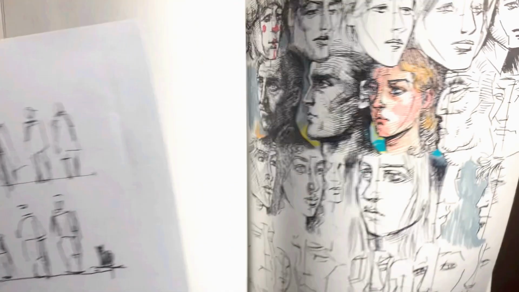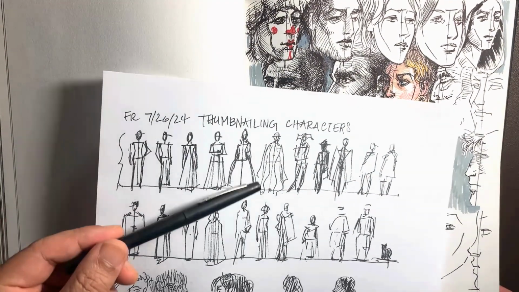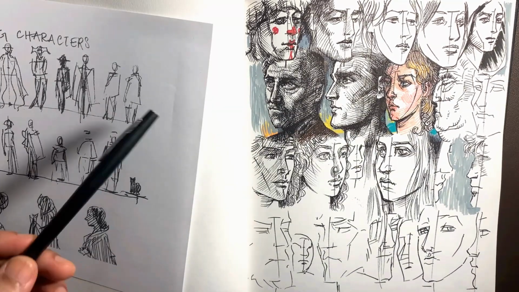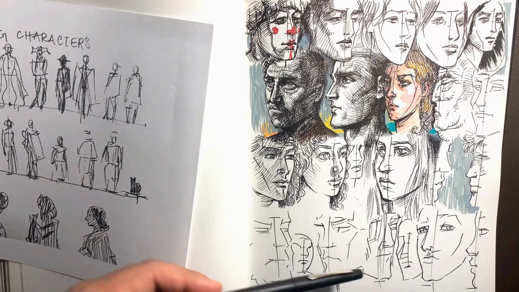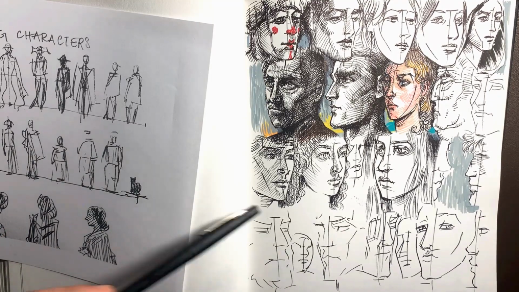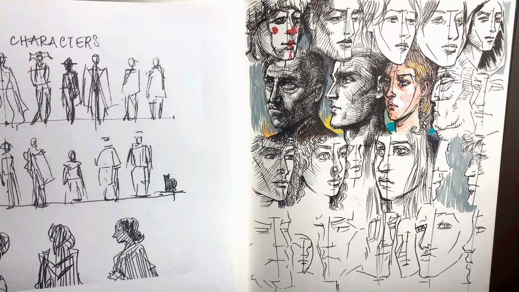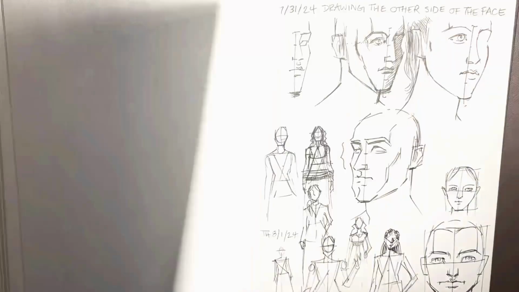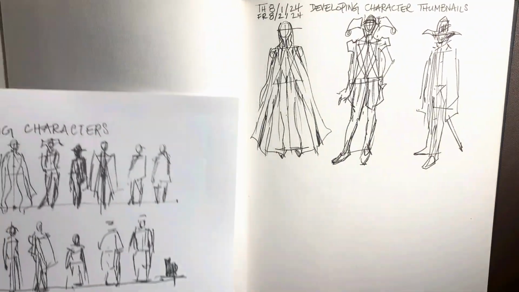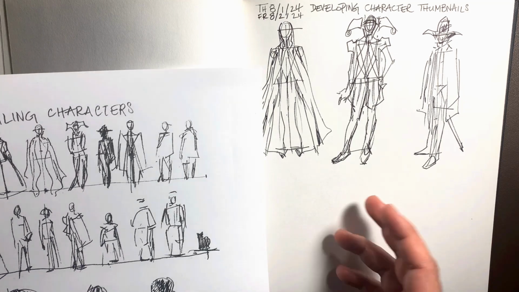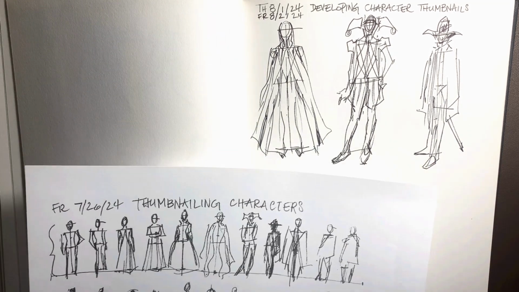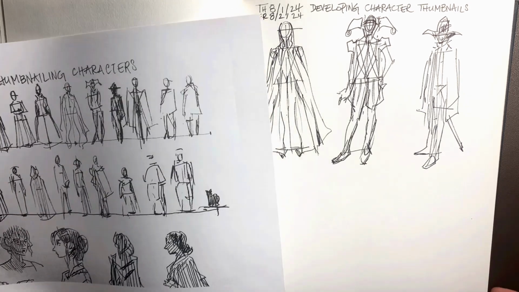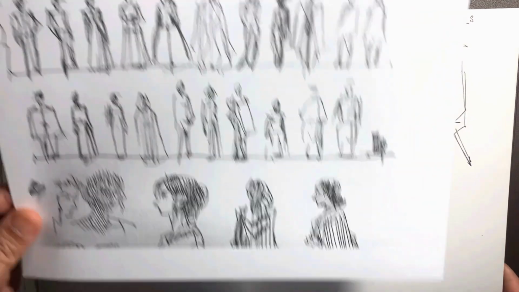So the idea is, how do you go from these thumbnails, and then you have portraits like the video I posted yesterday, which are pretty fun to do, but there's a gap between the thumbnail and then the portrait. So this will basically bridge the gap, hopefully. So with that said, I'm just gonna do like 3 more characters as an example.